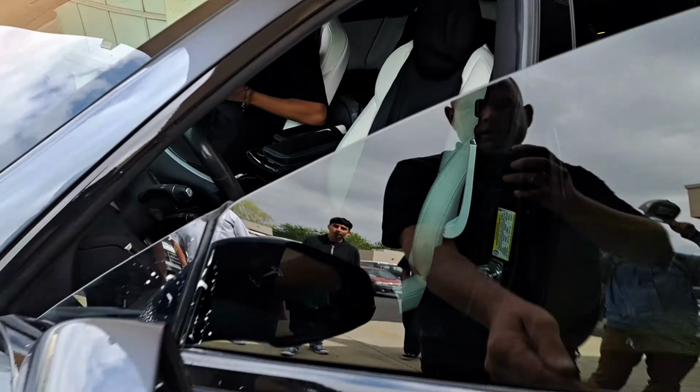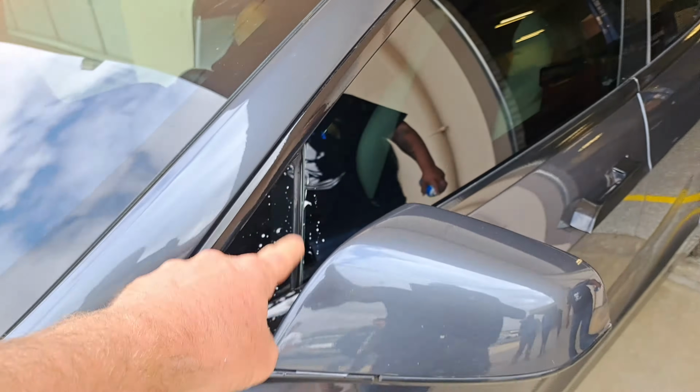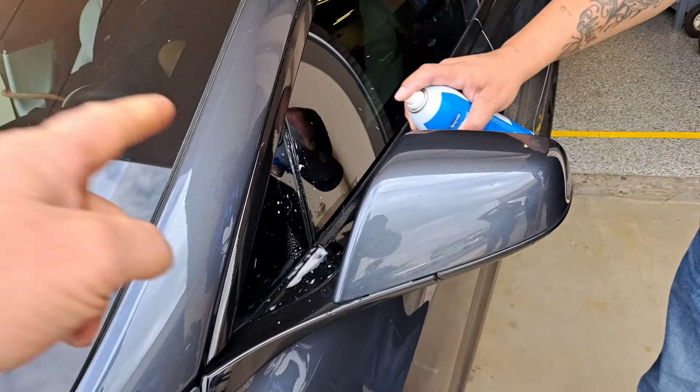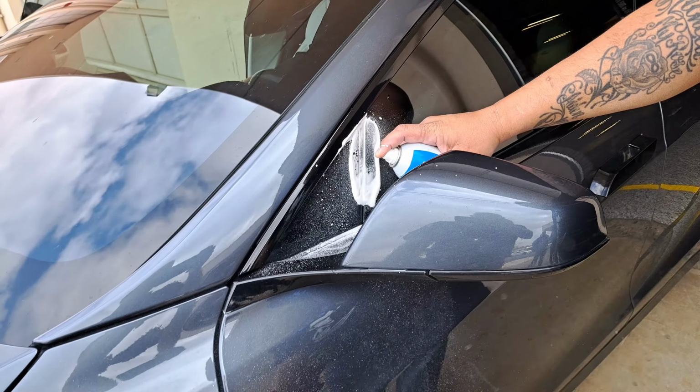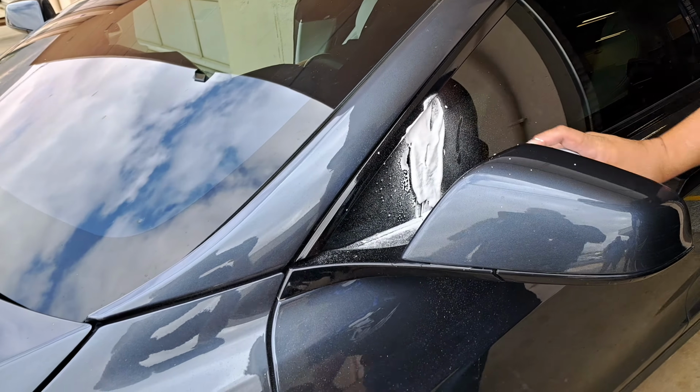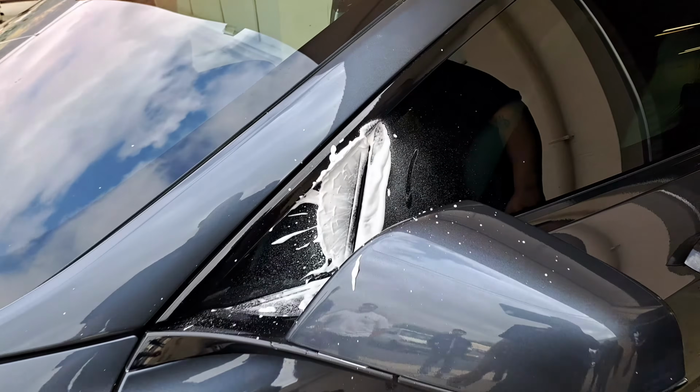Okay, this is wind noise diagnosis. I'm gonna shut the door. We're gonna spray some foamy glass cleaner right in that edge. All right, hold up. Glass cleaner first. Good, all right. Okay, that's a huge leak.